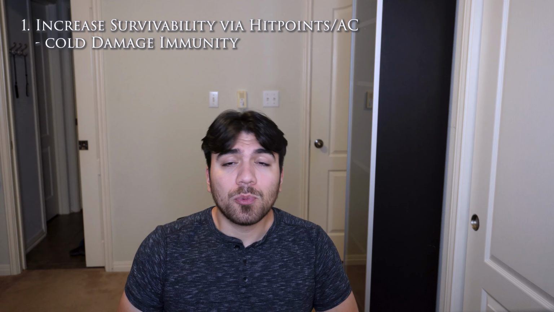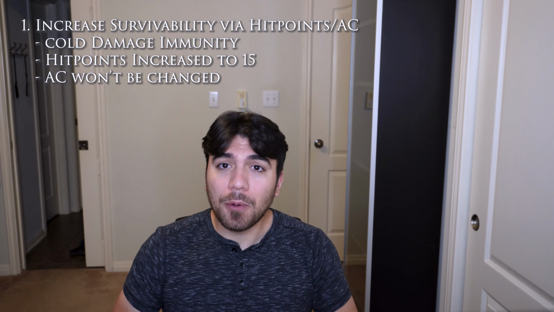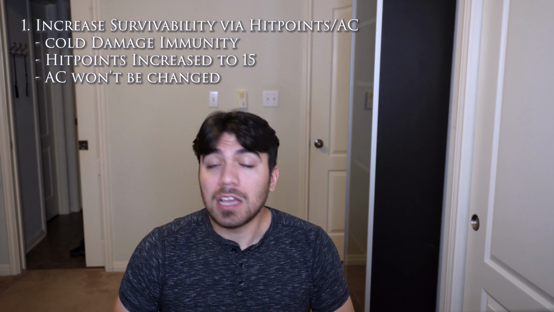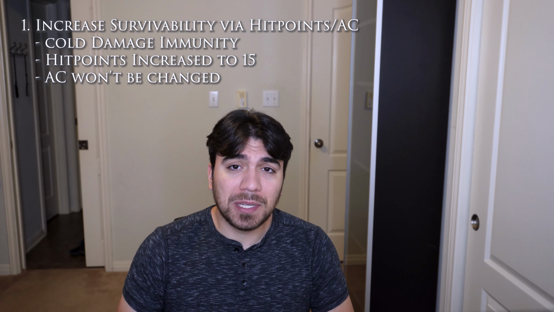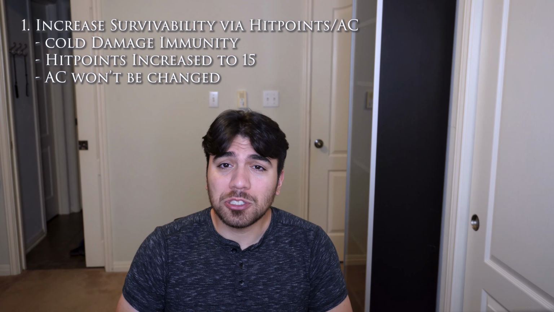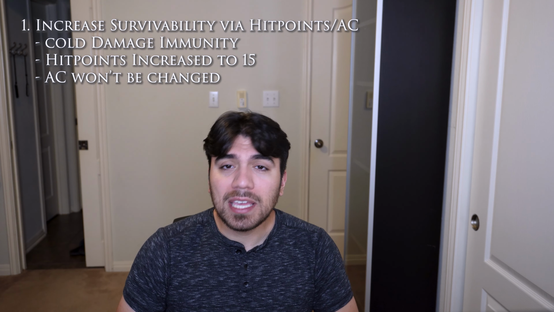The leader of this band will have his hit points bumped up to 15, but we won't touch his AC at all because he has so many friends with him. And obviously, the reason why we bumped his HP up to 15 points is so he can survive more than 1 attack. This way, he can now survive about 3 to 4 attacks on average.